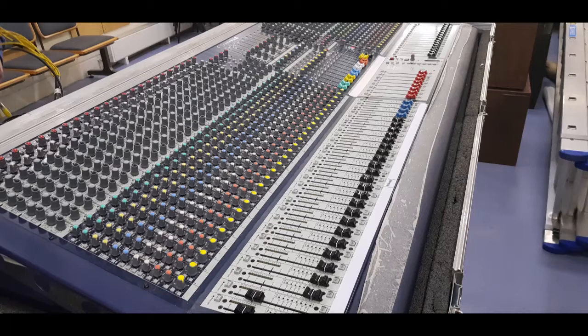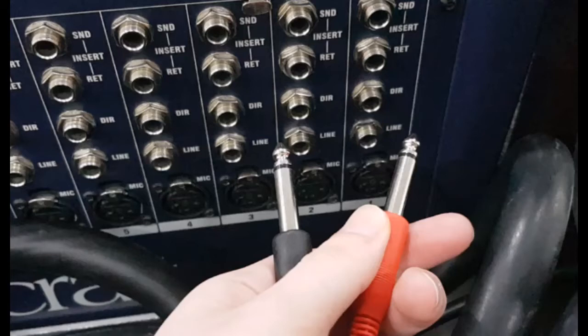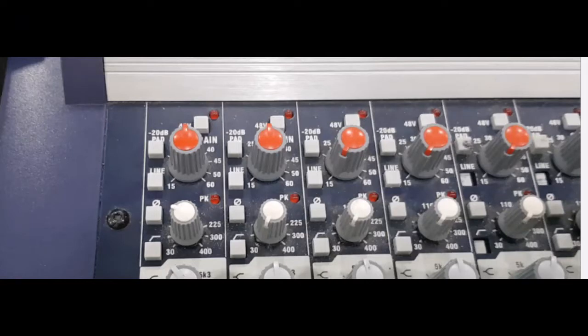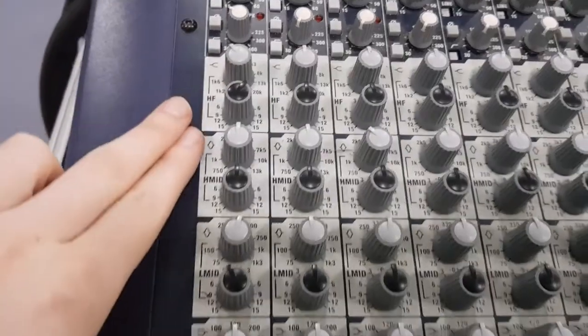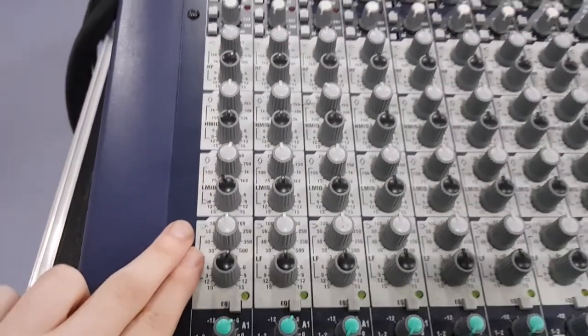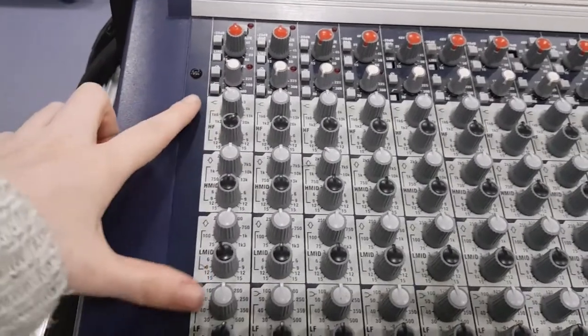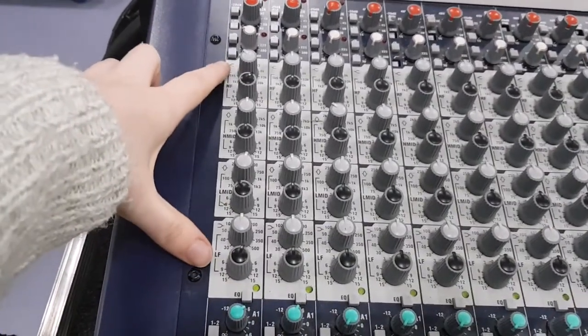The sound source I am going to be using for this summary will be music from a mobile phone. To summarise quickly, the signal will enter the desk through the connected input, which is behind the desk at the back. It will then go through the preamplifier, which is situated at the top of the channel strip. After that, it will then pass through the equalisation section. On this desk, this is a semi-parametric EQ.